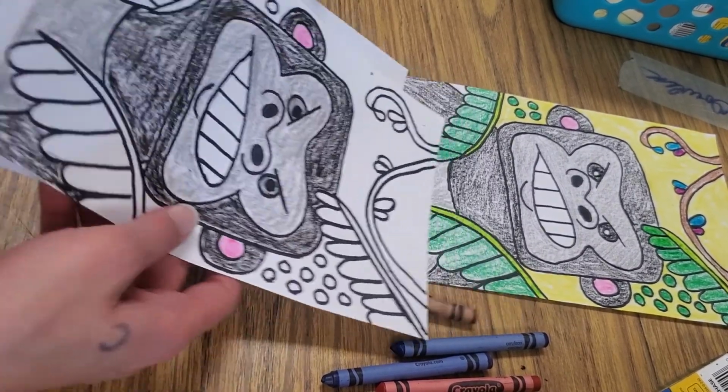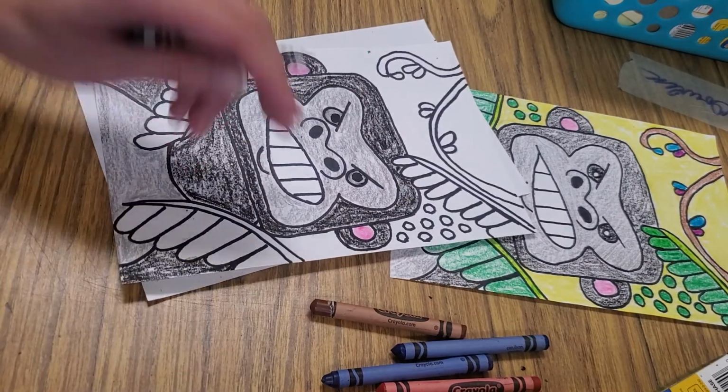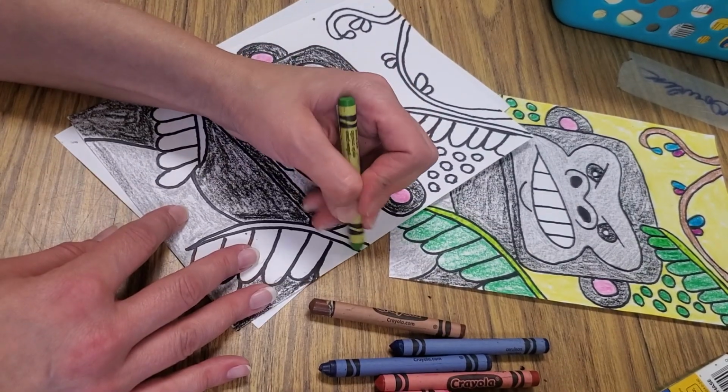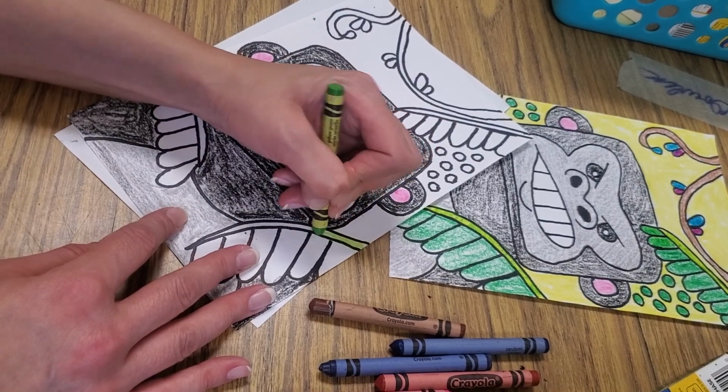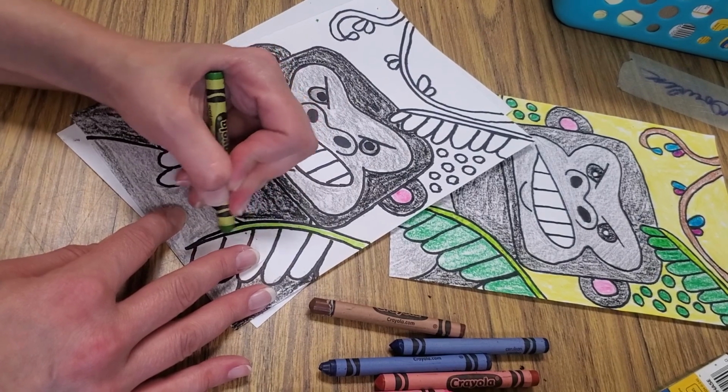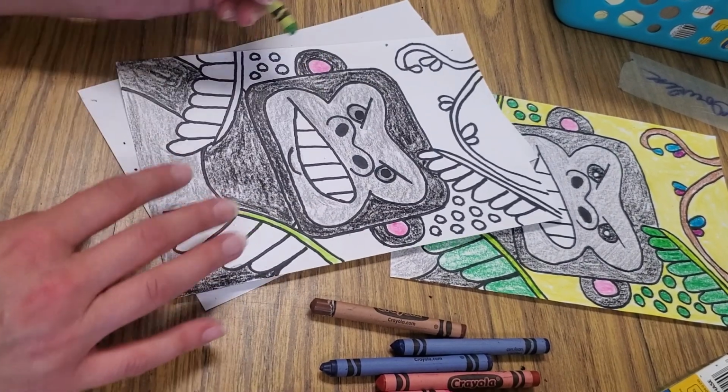Now, we're going to color our plant life. And you can color your little branches, stems, brown, whatever color you want.